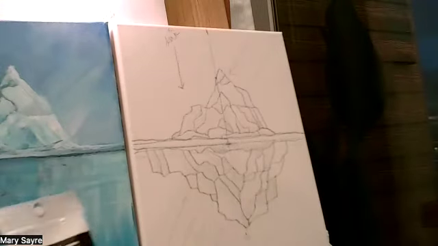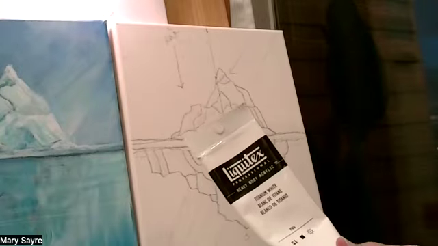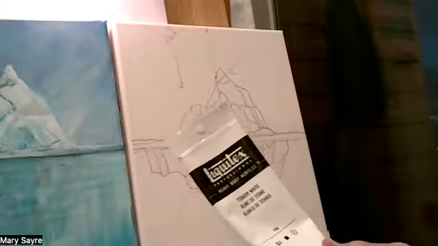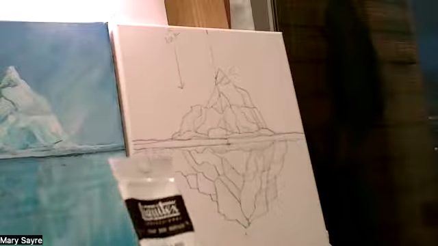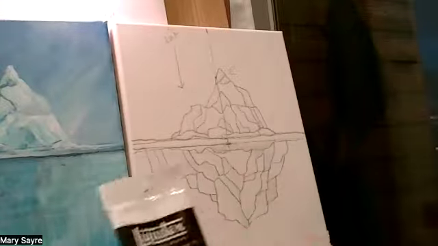So we have the Liquitex Titanium White. Hey, Carly, will you put this back on my screen so I can see myself? Thank you. This Liquitex Titanium White is the opaque white, and it's like the workhorse of any painting.